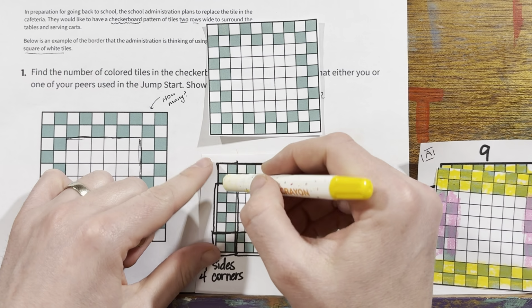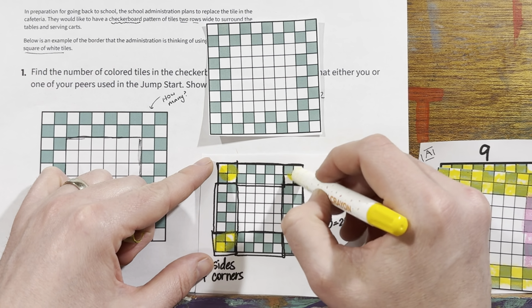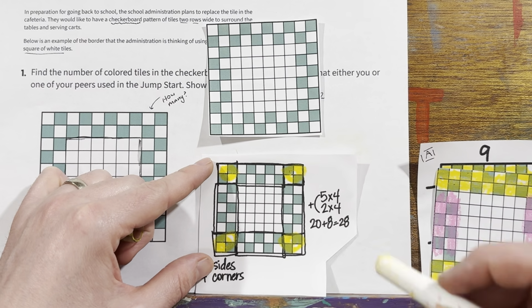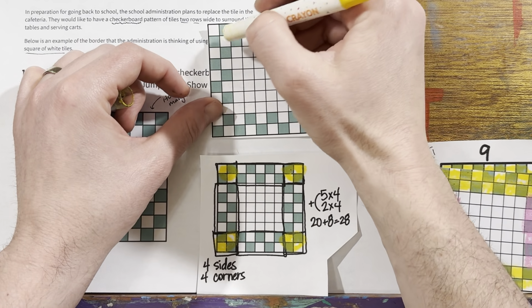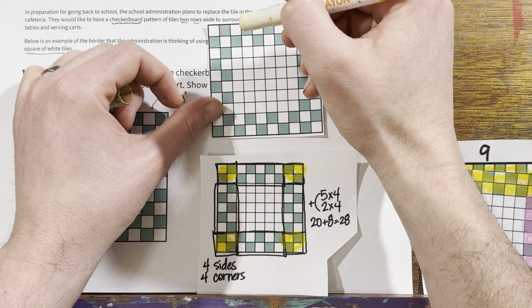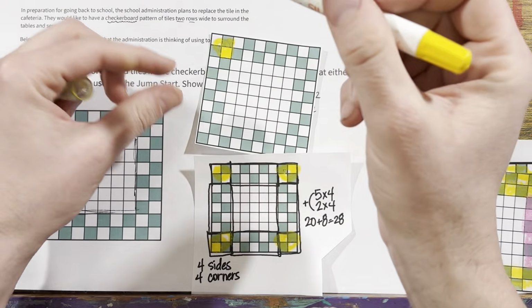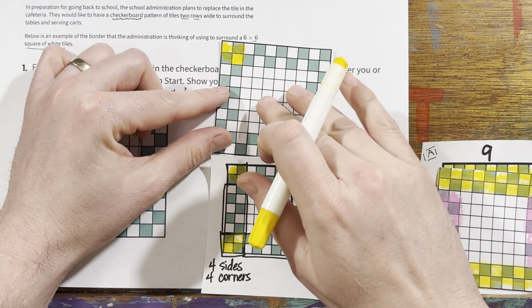Let's do the 4 corners first. 1, 2, 3, 4. Do we have the same corners here? Let's see. This is a corner. There's a corner, okay.